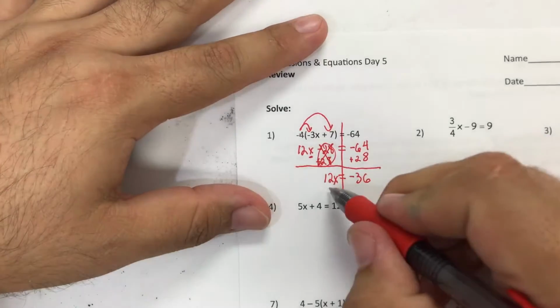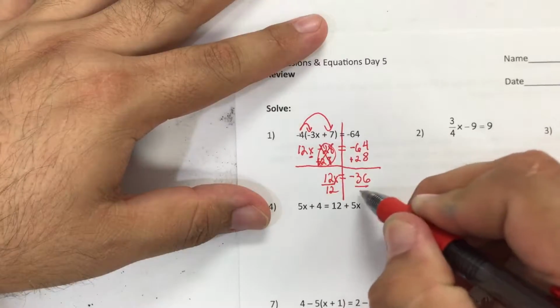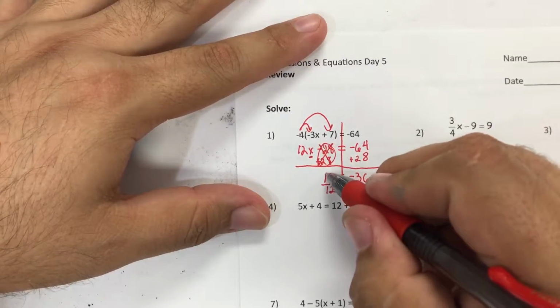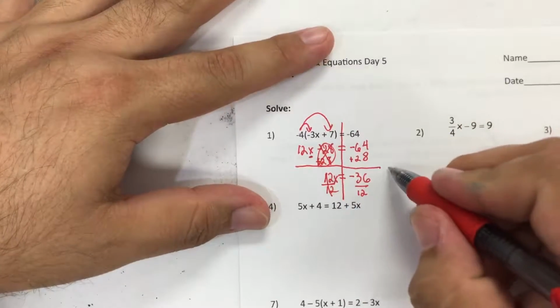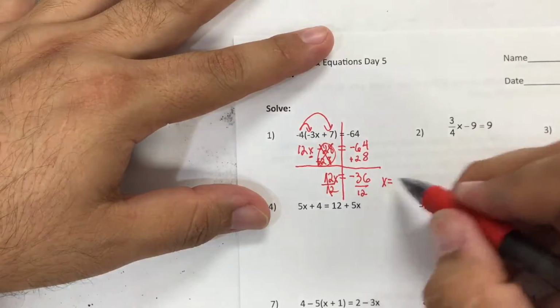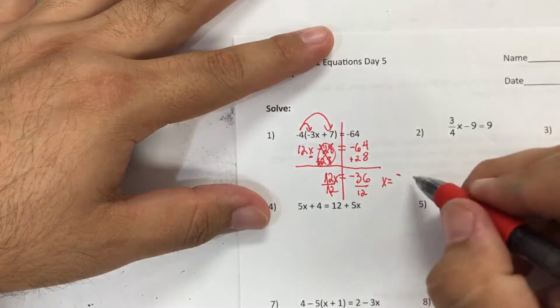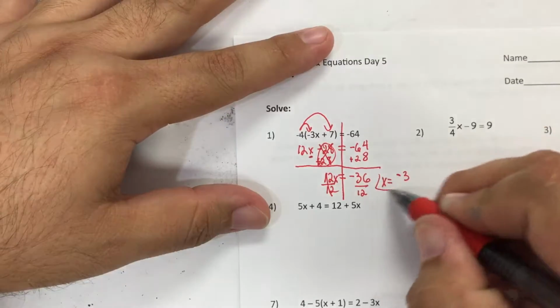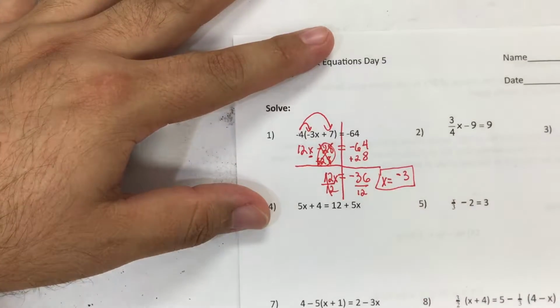Okay, and then we divide both sides by 12, and we get a final answer because 12 divided by 12 is 1, leaving us with a 1x. X is equal to negative divided by positive is a negative. 36 divided by 12 is 3. So your answer is x equals -3.